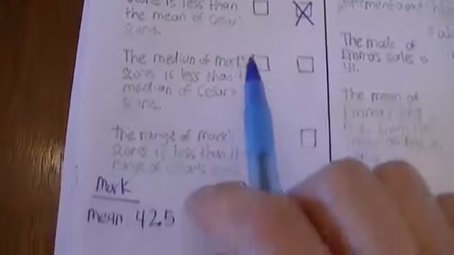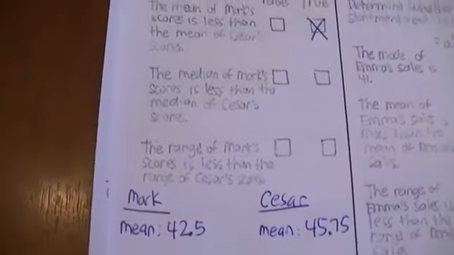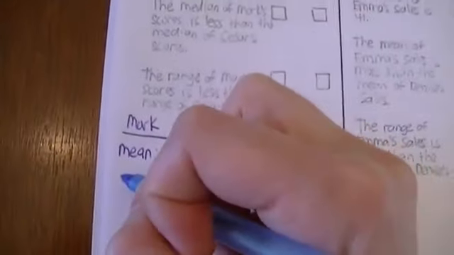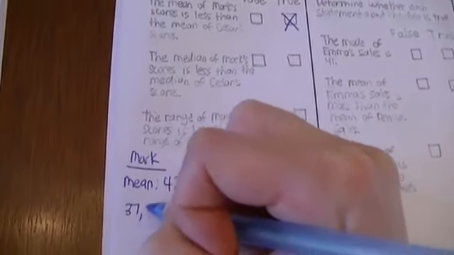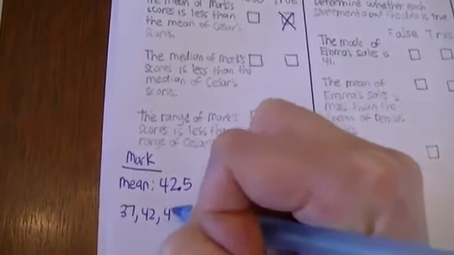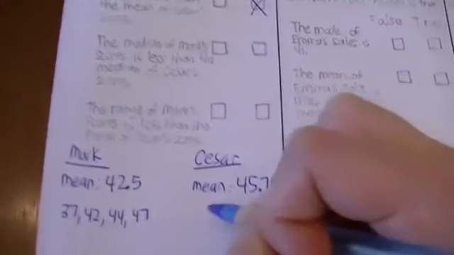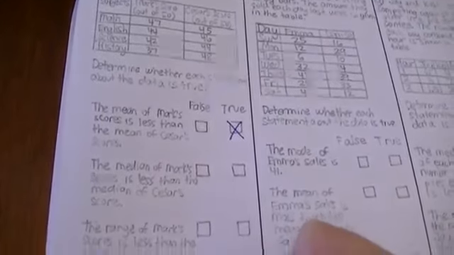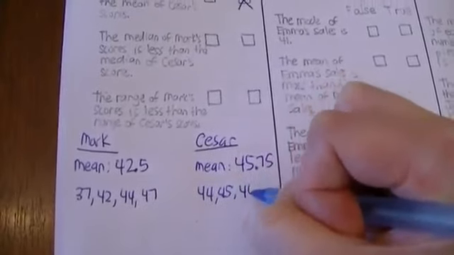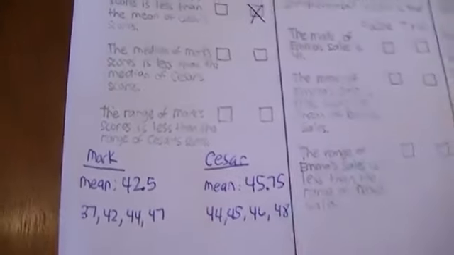All right, so we have to find the median of each guy. The median is the middle number in the set of data. So I have to write out the data. I'm going to put them in order from least to greatest. So for Mark, 37 is the smallest number. And I would separate it by commas. Then 42, and then 44, and then 47. And then for Caesar's data, it goes 44, 45, 46, and 48.